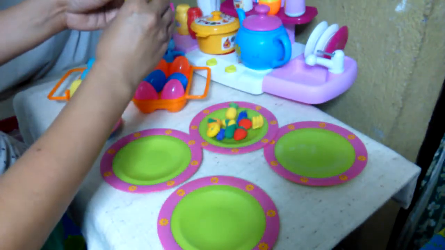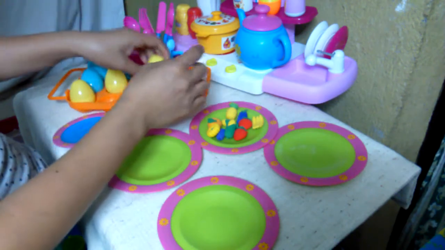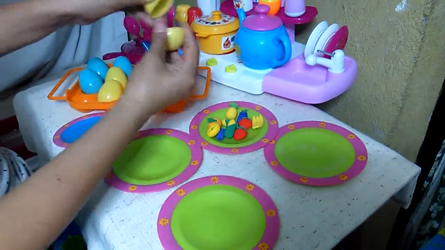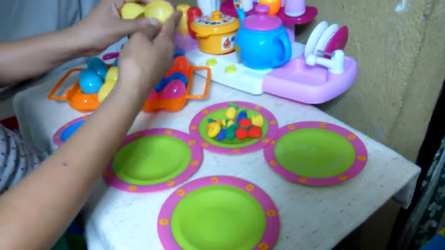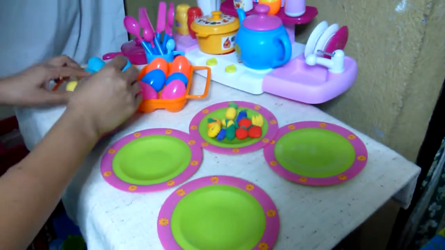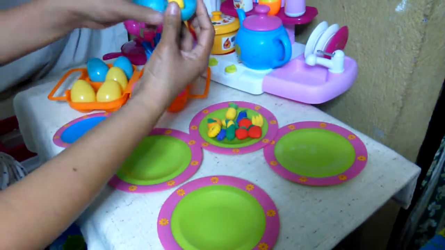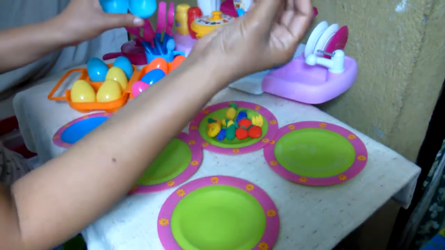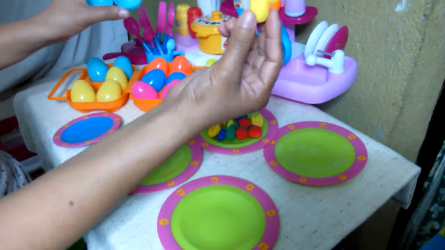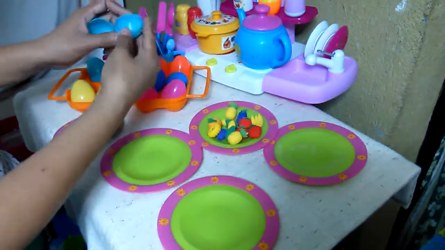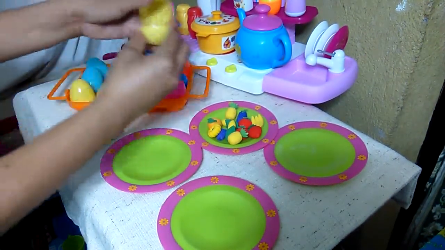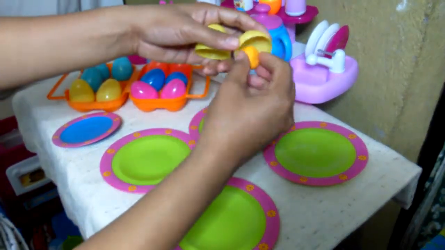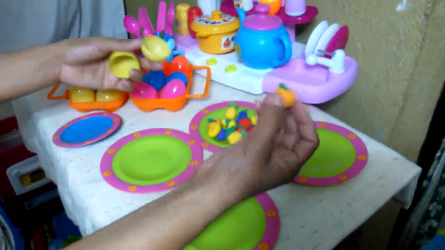Okay. Strawberry again. Pineapple. Orange.